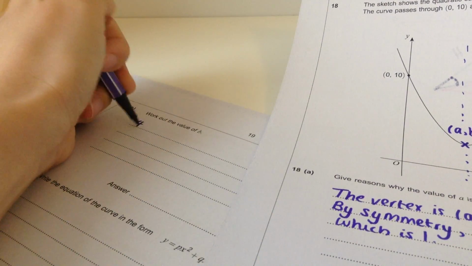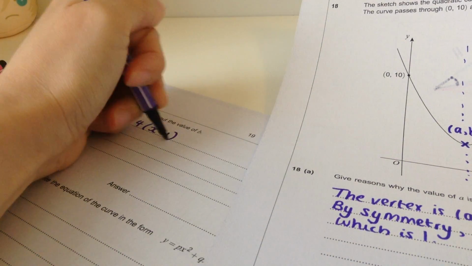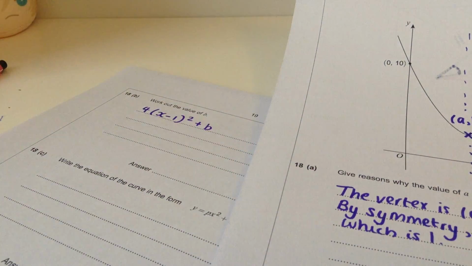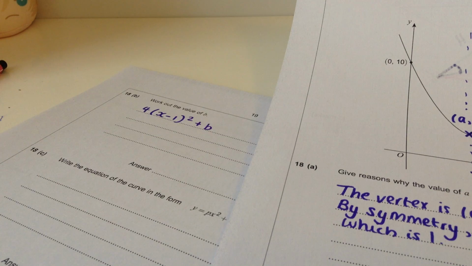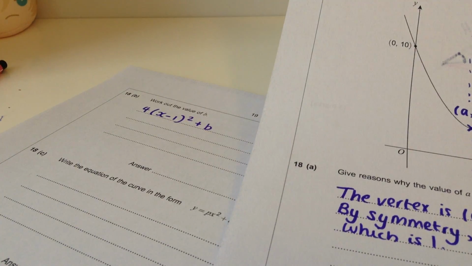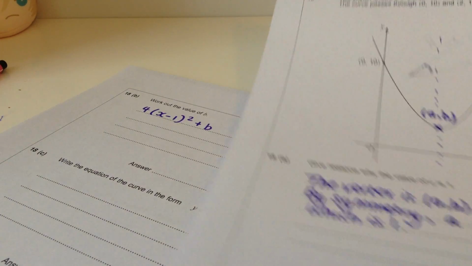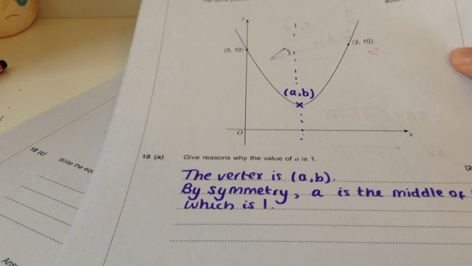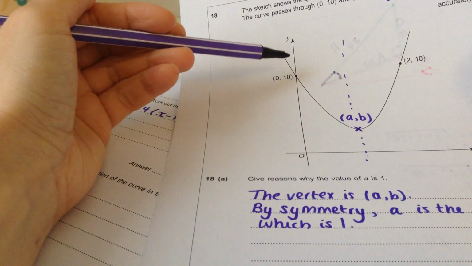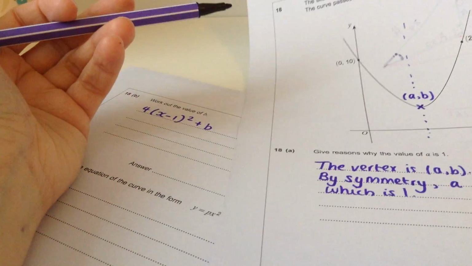I could say 4(x minus 1) squared plus b. I suppose what I could do is use the fact that 10 is the y-intercept.